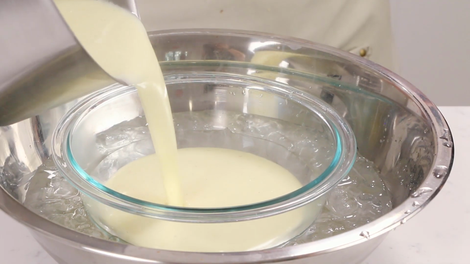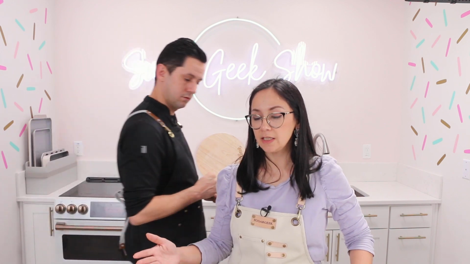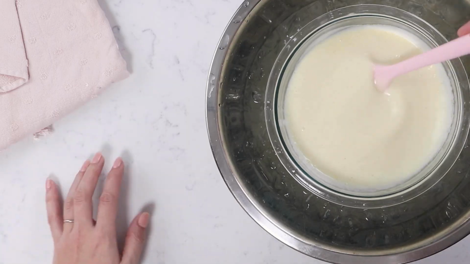Boom. So now we're going to cool it in an ice bath. And that's it. So ideally it would be good to make this gelato one day in advance so that it has time to fully cool overnight and churn it the same day as you make the shells.